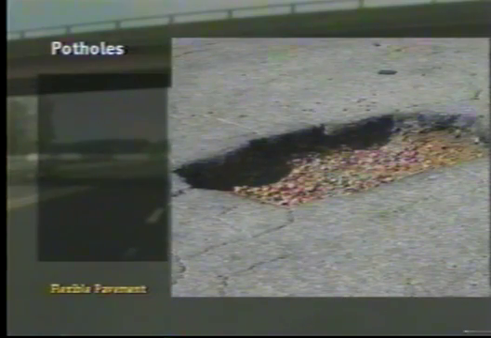Next on our tour of asphalt maintenance challenges is the ubiquitous pothole. You don't have to be a highway engineer to recognize them. These are bowl-shaped voids or depressions in the pavement surface. Generally, potholes are caused by excess moisture in the subbase and/or the subgrade.